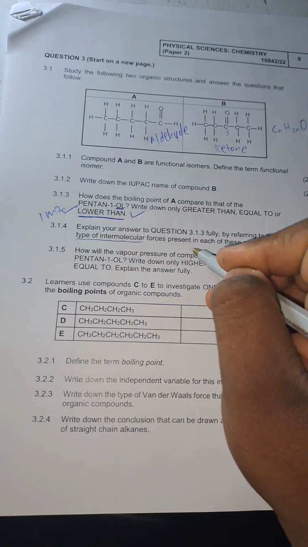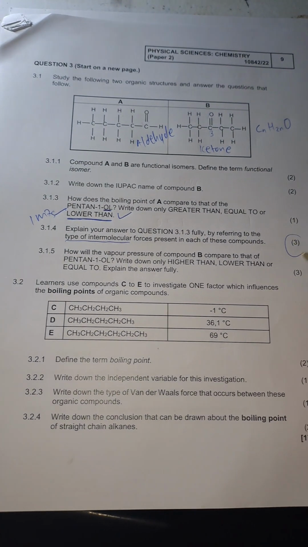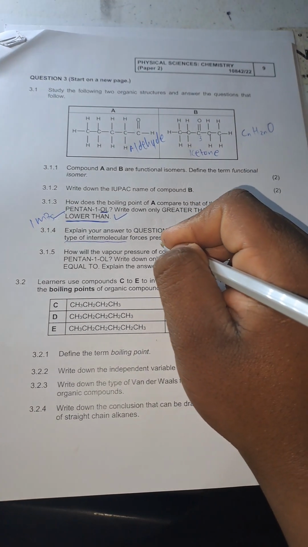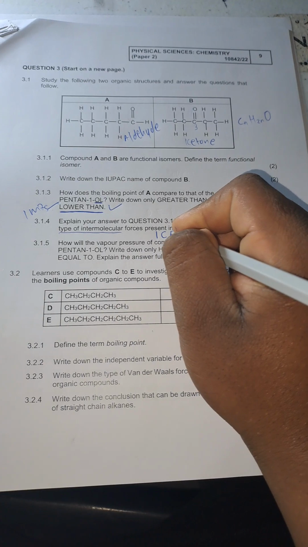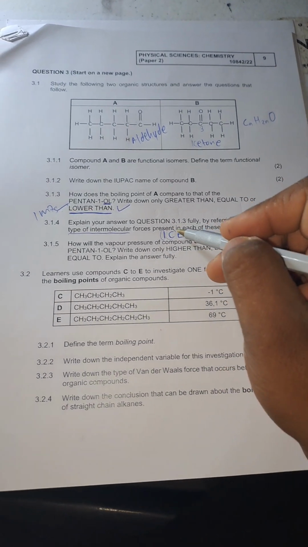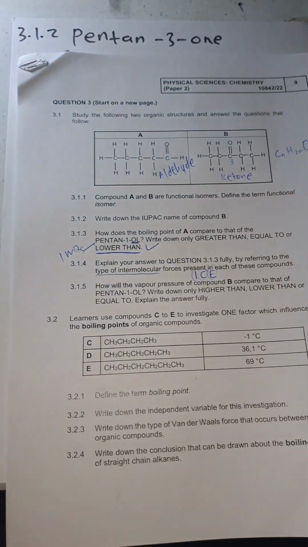Now, explain your answer in 3.1.1 fully by referring to the types of intermolecular forces present in each compound. 3 marks. So in this, you simply use the ICE method: tell them about the intermolecular forces, compare them, talk about energy. You're going to get your 3 marks.